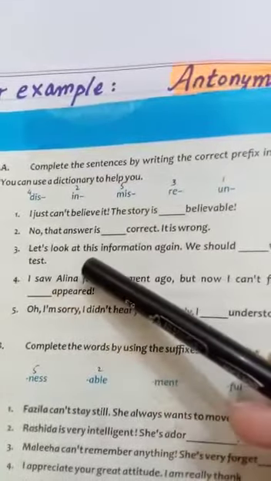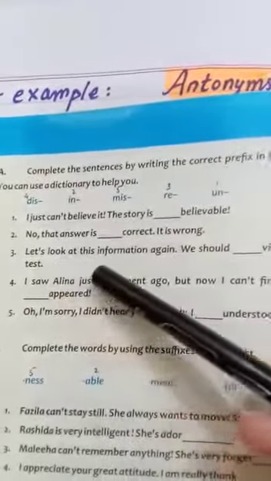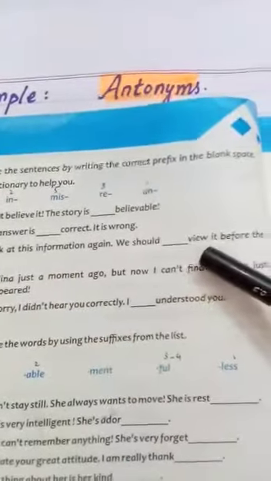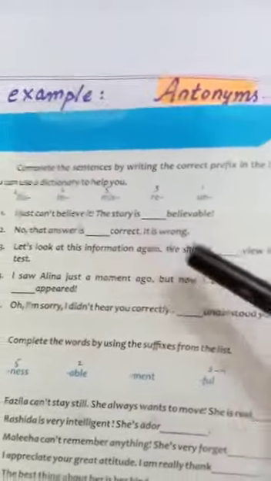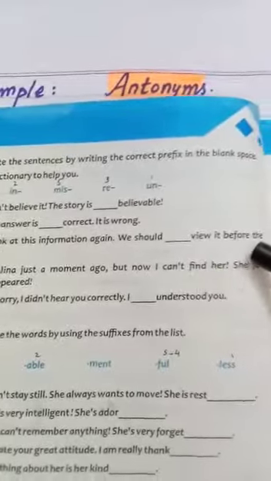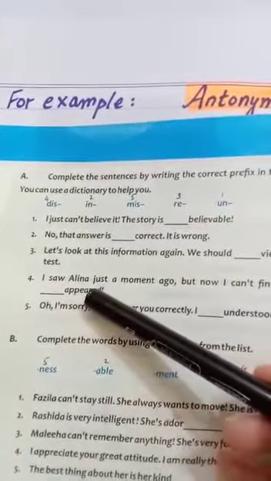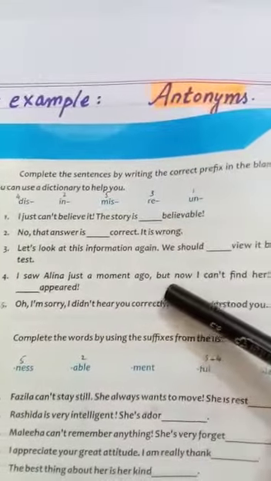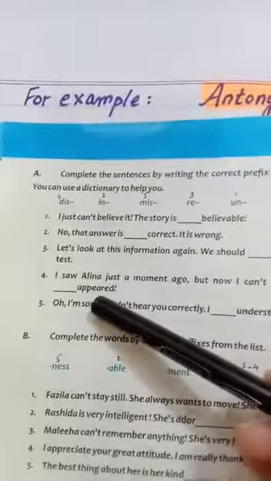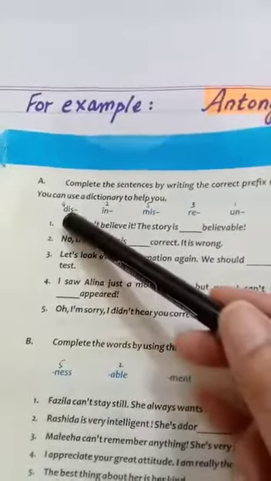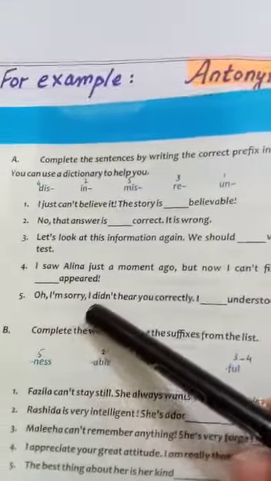Number three, let's look at this information again. We should dash view it before the test. So re comes with view. It will be review it before the test. Number four, I saw Alina just a moment ago, but now I can't find her. She just dash appeared. Disappeared.